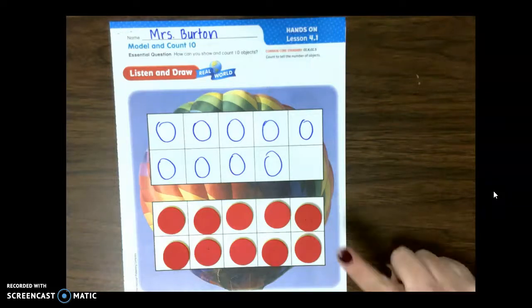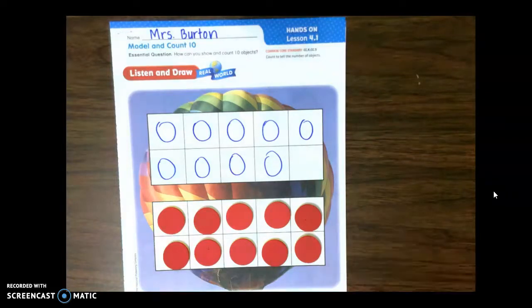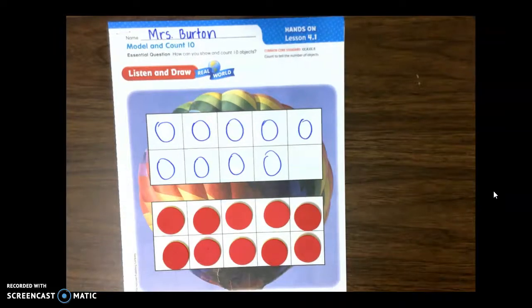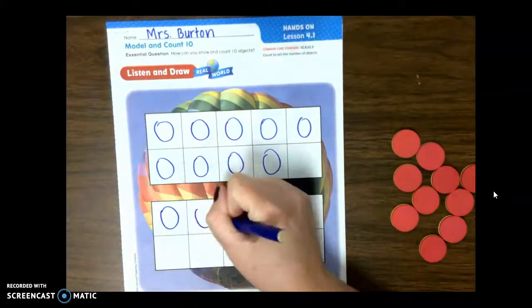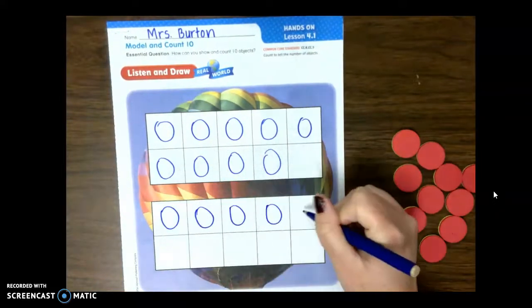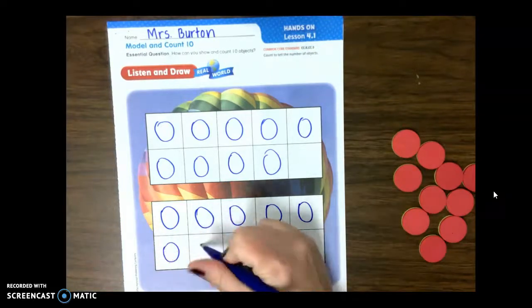That's why it's called a 10 frame. It has 10 spaces in it. So if you're filling it up with 10, there should not be any empty spaces. Let's draw to show those 10 counters we just modeled. Filled up our 10 frames, so I'm going to fill mine up. It's an easy way to know how many. If you ever see a 10 frame and it's completely full, that tells you right away that it has 10.